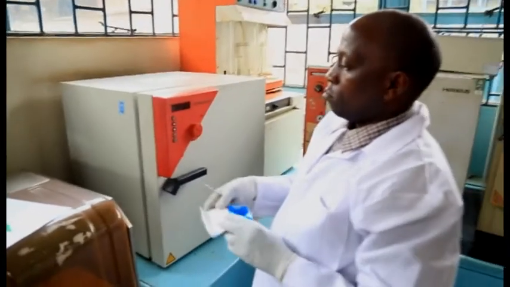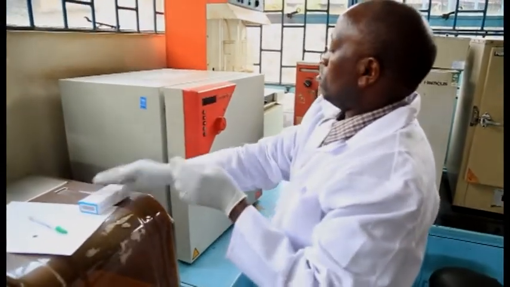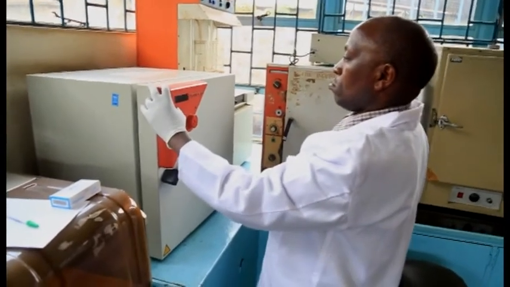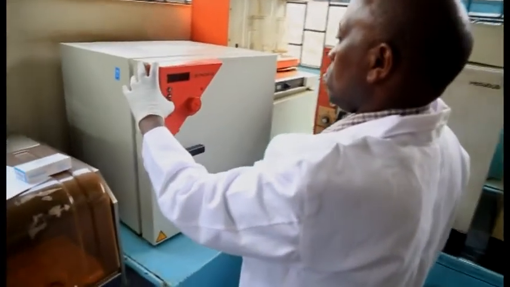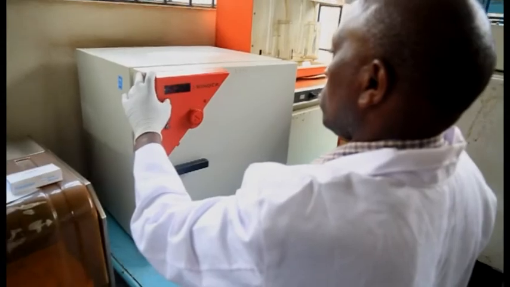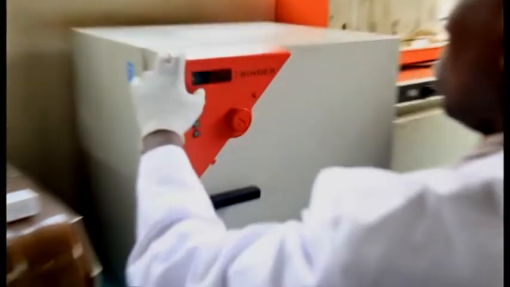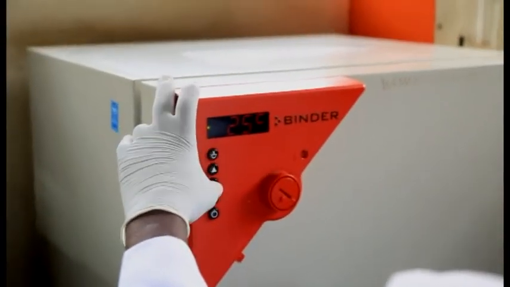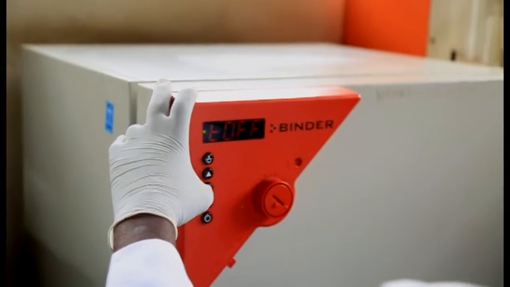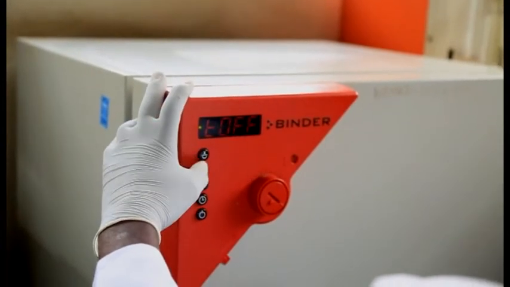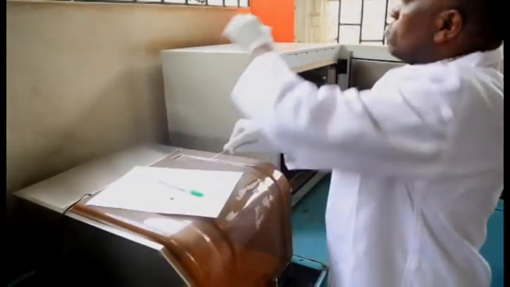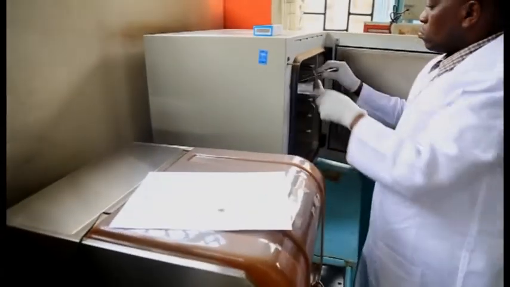So the procedure for carrying this out: first we use filter papers, 45 mm in diameter, which we usually dry in the oven at a temperature of 125 before carrying out the filtration of the sample, for a period of 1 hour.